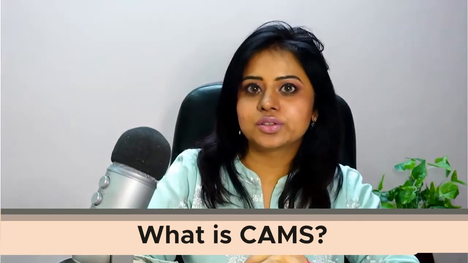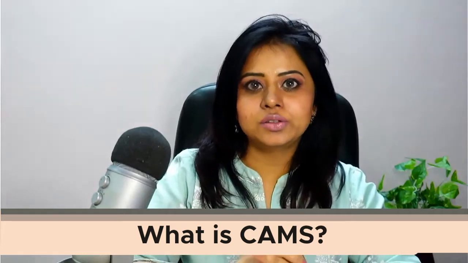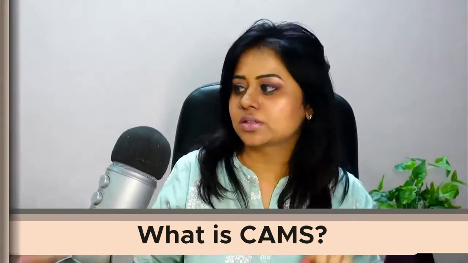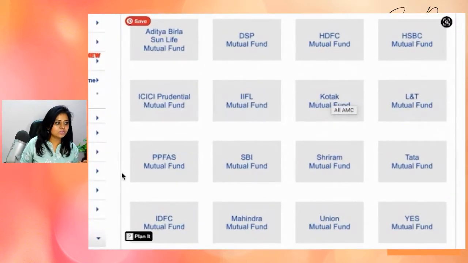So without further ado, let's get to my screen so that we can show you how you can actually download the statement. So these are about 16 mutual fund houses for which CAMS does the management as registrar and transfer agent. So if you have invested in any of these mutual funds, you can download your capital gains statement from the CAMS website.